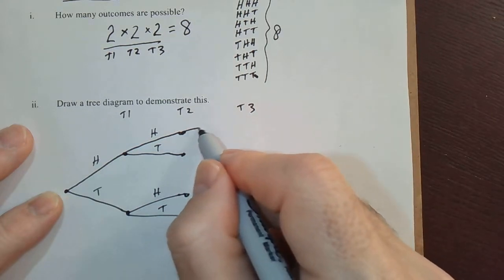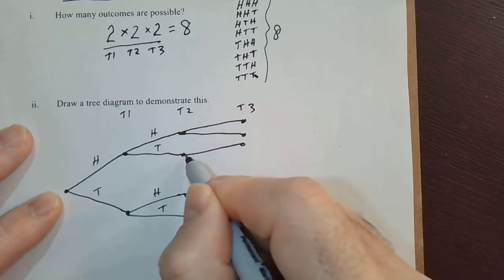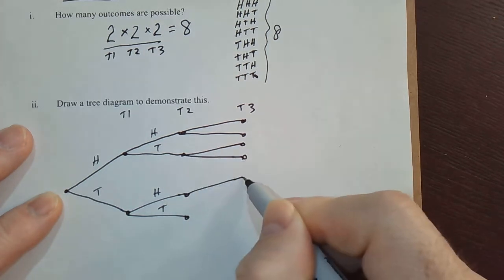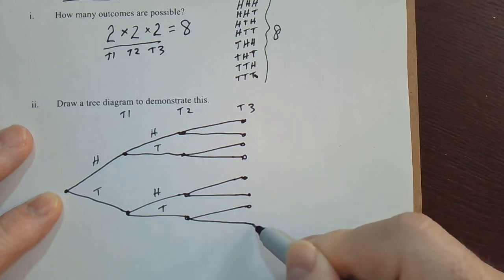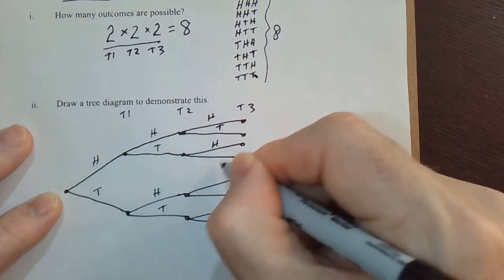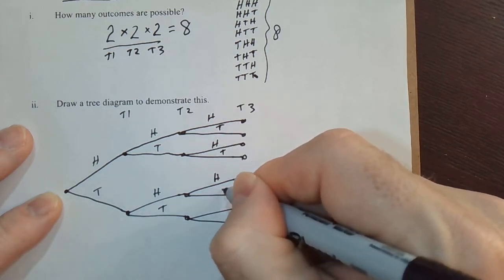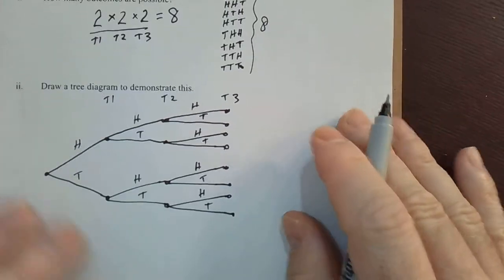I'll label heads, tails, heads, tails, tails, heads, tails. That's our tree diagram.